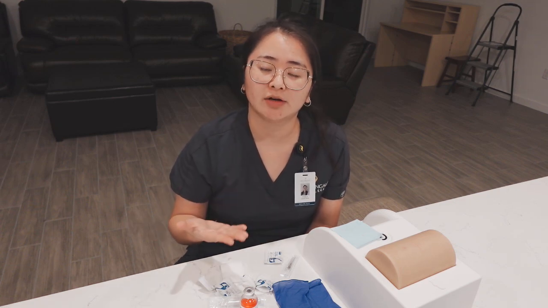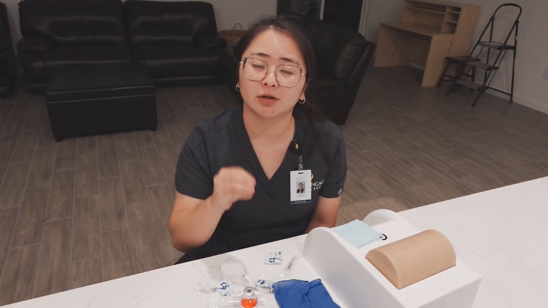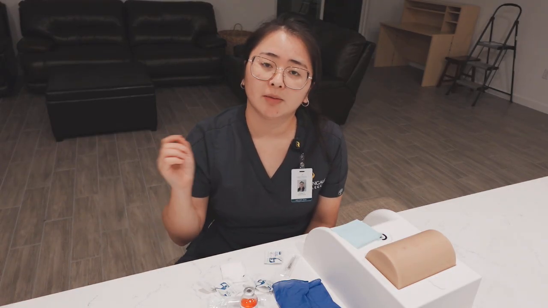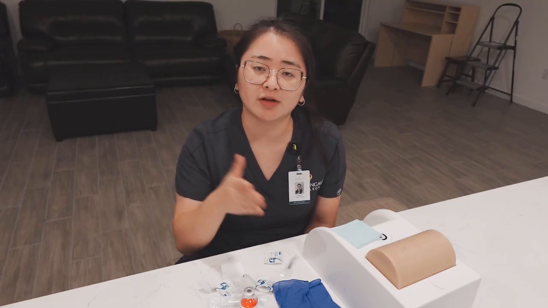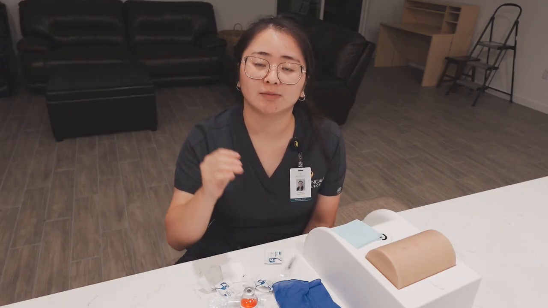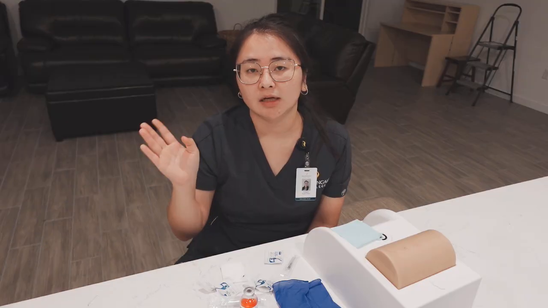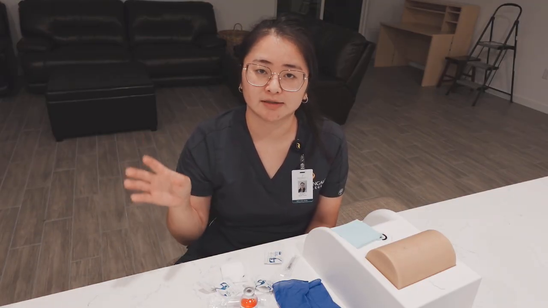So the medication I have on hand is morphine sulfate, 4 milligrams per milliliter, but the doctor has prescribed the patient morphine 6 milligrams IM, meaning intramuscular, times 1 dose. So we will have to do some math, some dimensional analysis.